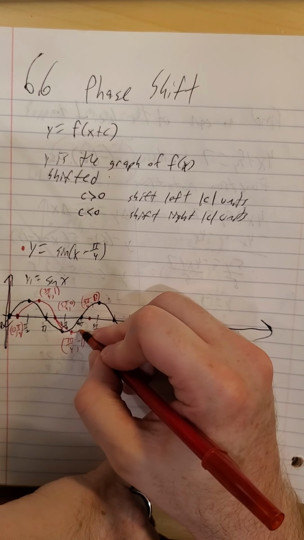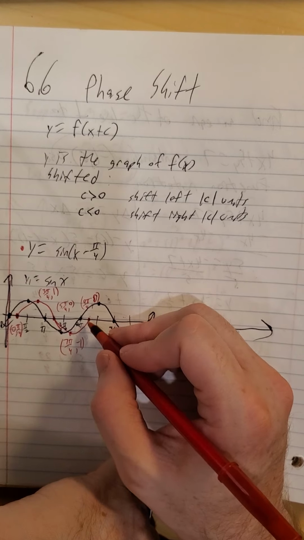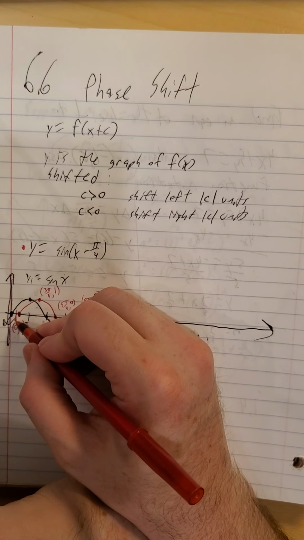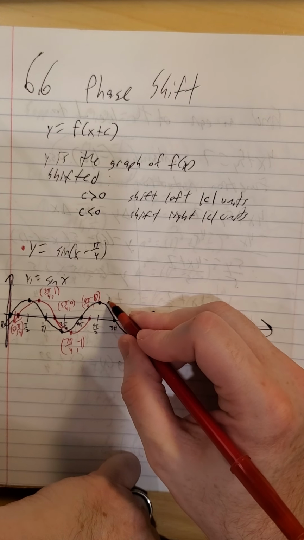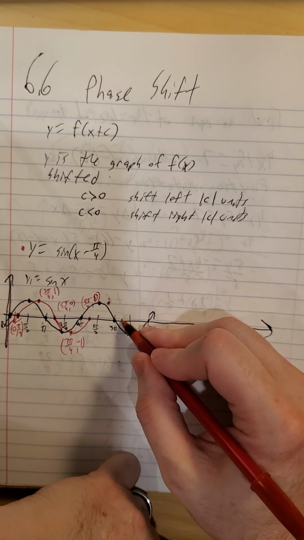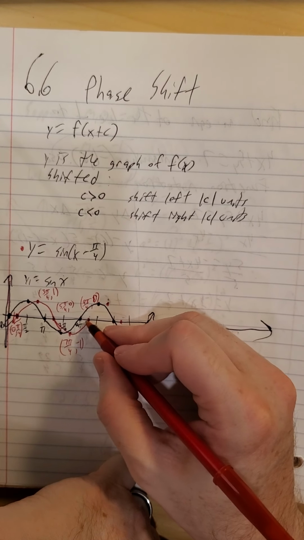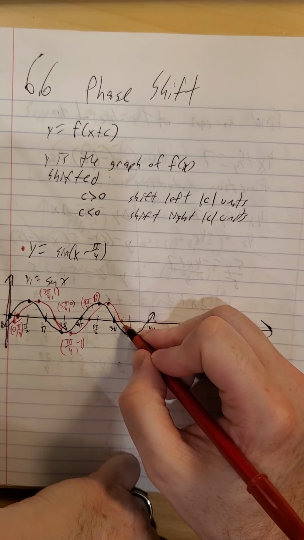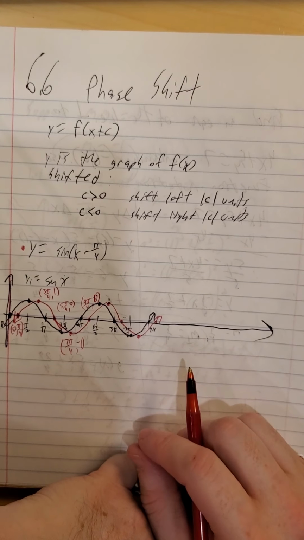So notice, at least within the limits of my ability to sketch in freehand, we kept the exact same shape and everybody just moved to the right pi over 4 units. So then I'll just draw in one more cycle, but I only have to put labels on my 5 key points.